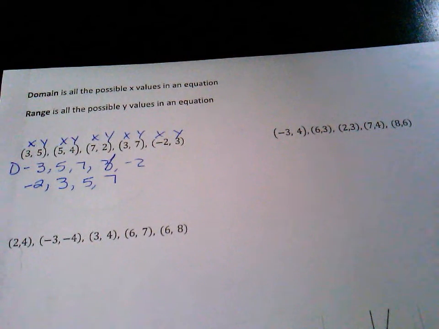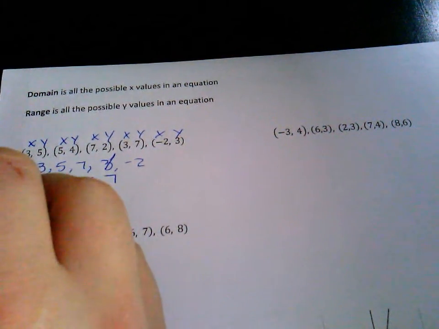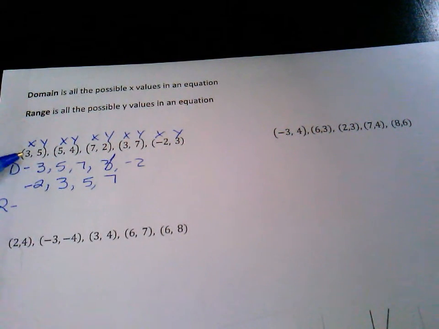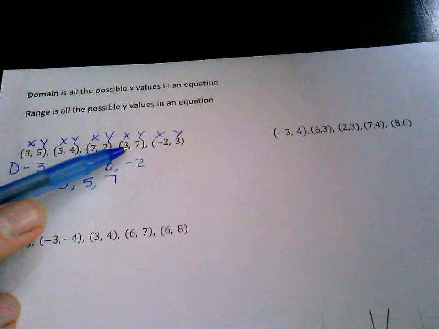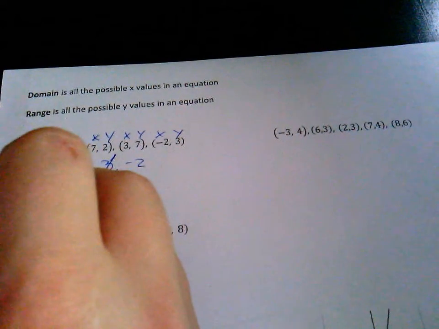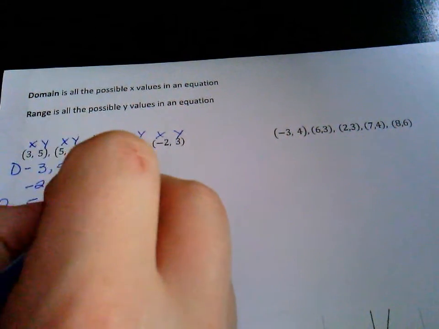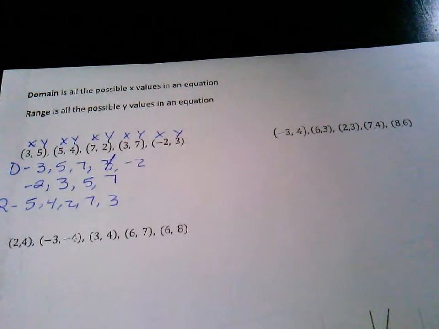So then we're going to do the same thing for the range. Write down all the numbers we got. We have a 5, a 4, a 2, a 7, and a 3. From there, all we're trying to do is put this in order from least to greatest.